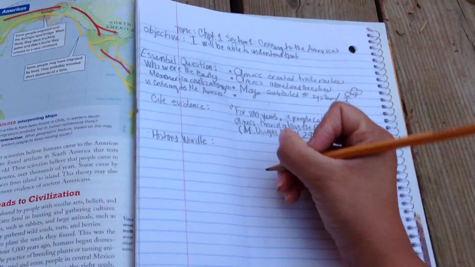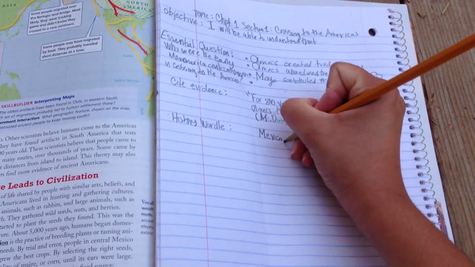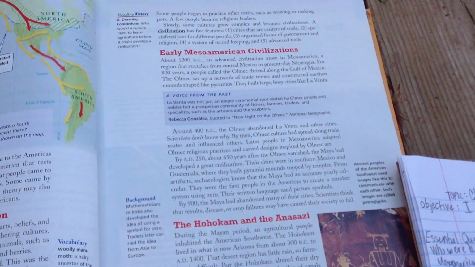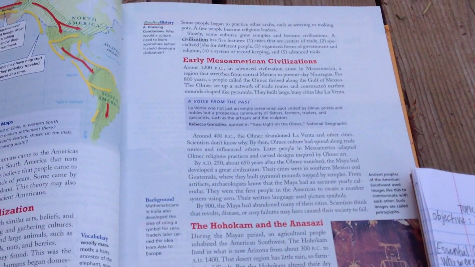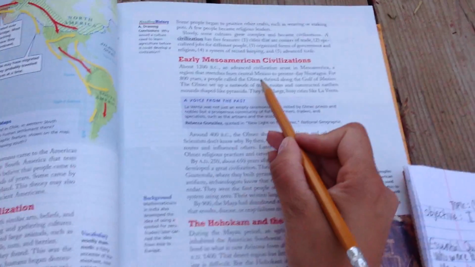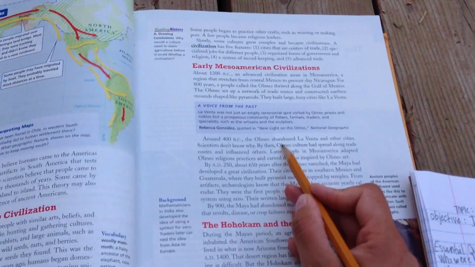Mexico would be written in the History Wordle, comma. Now you go ahead and try to see if you can find another one that repeats itself. Yes, Olmecs. Olmecs repeats itself once, twice, 3, and 4 times.